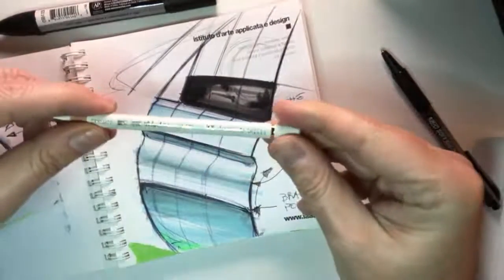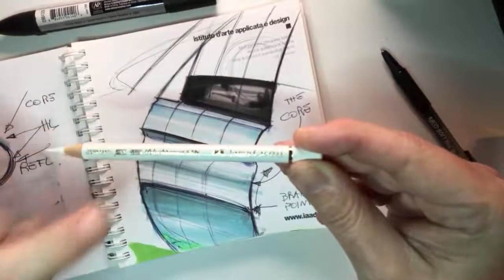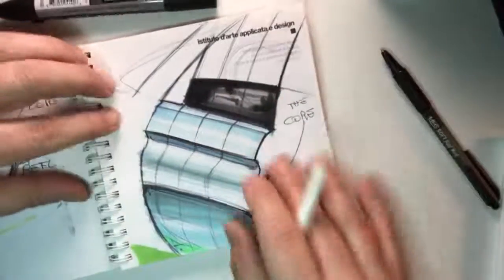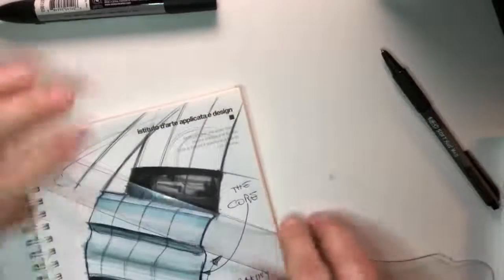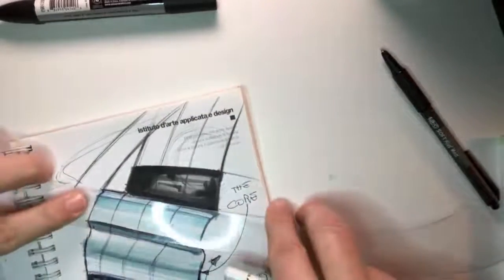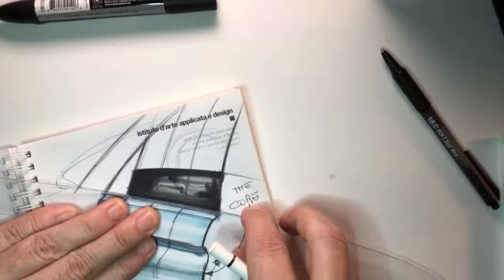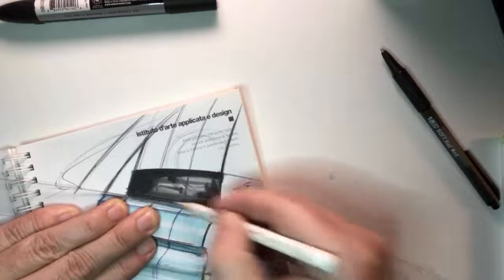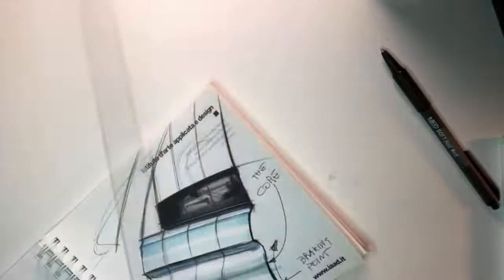This white pencil is a Faber-Castell white soft, okay? This is very important. This is soft. So I will use a sweep, this one, you know, to make a clean line. You see how nice that line is? Really nice.